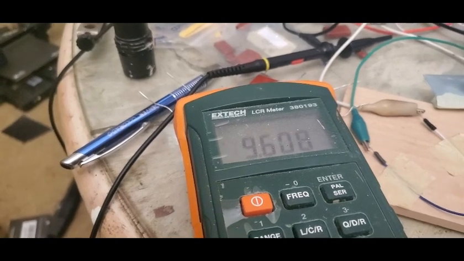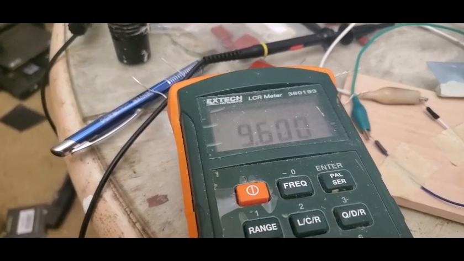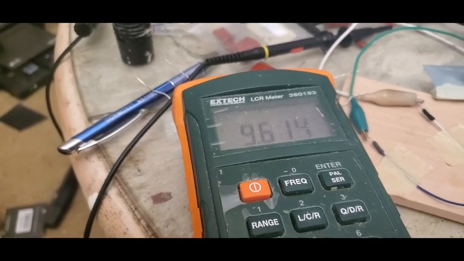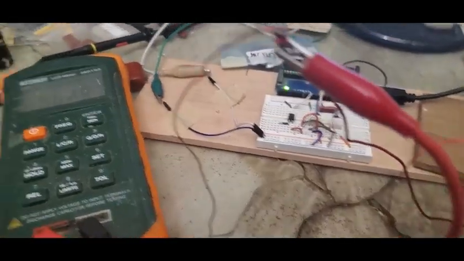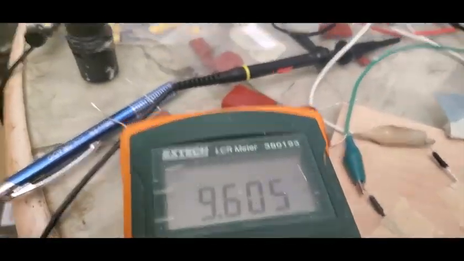So it's not skin effect. This is proximity effect. So now we know two things. We know that the proximity effect is predominant, and we see it kicking in even at 1,000 hertz.